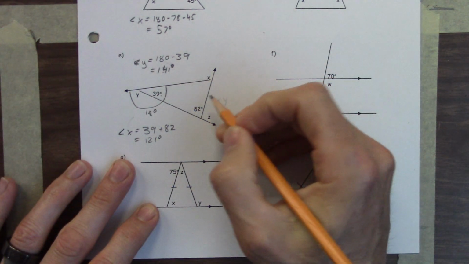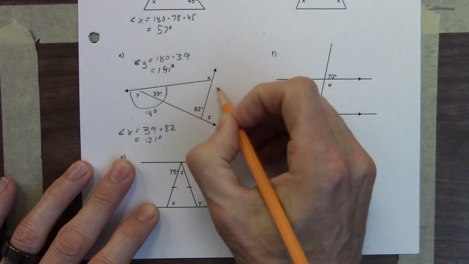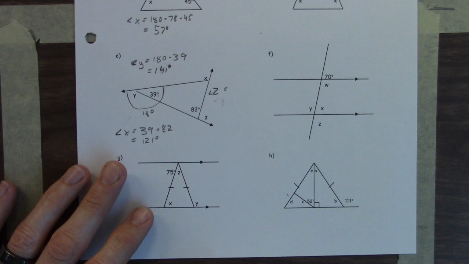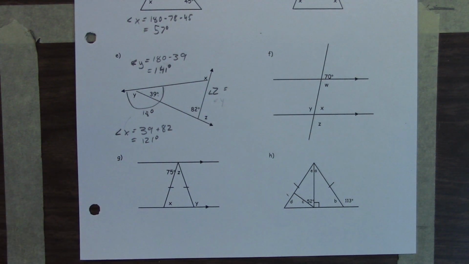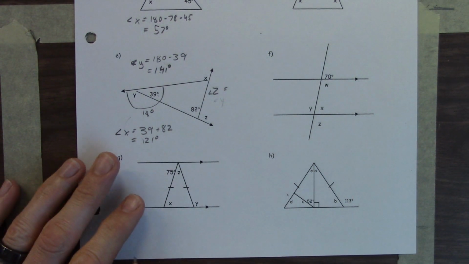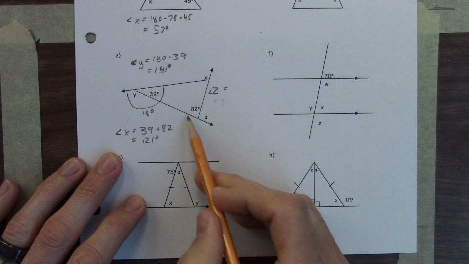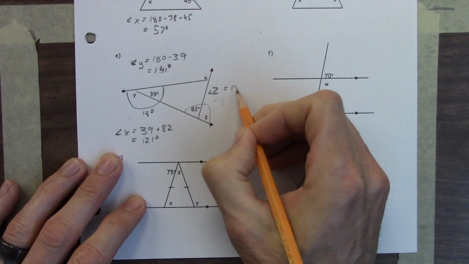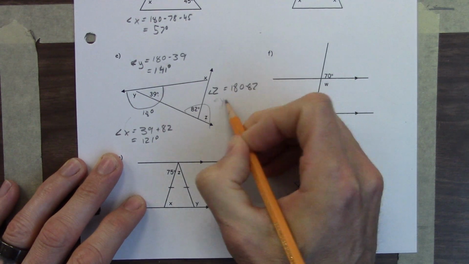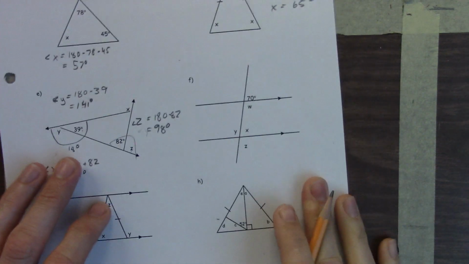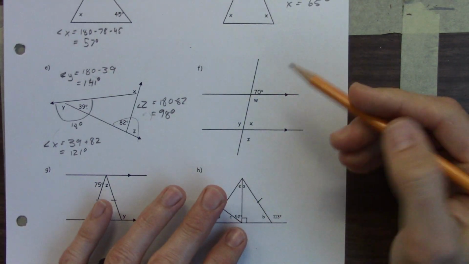Last one here, we need to get Z. Angle Z is going to be equal to... How'd you get 98? Since the line equals 180, I thought... Yes. Good. All right. Next one.